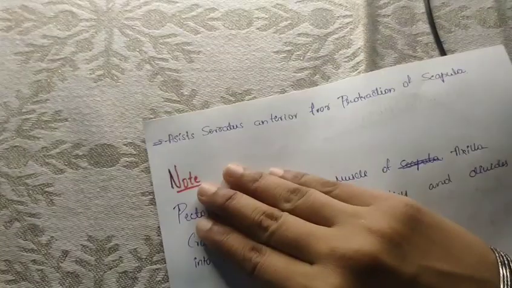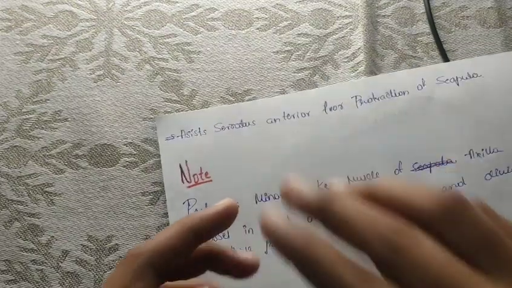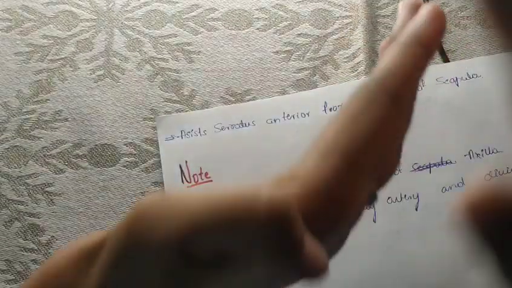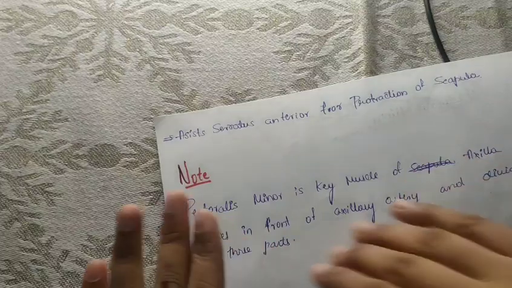It assists serratus anterior for protraction of the scapula. If this is a scapula and this is a chest wall, it helps in protraction. Retraction means going away from the chest wall. It helps in protraction of the scapula.